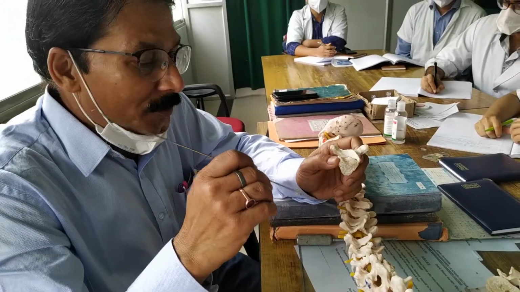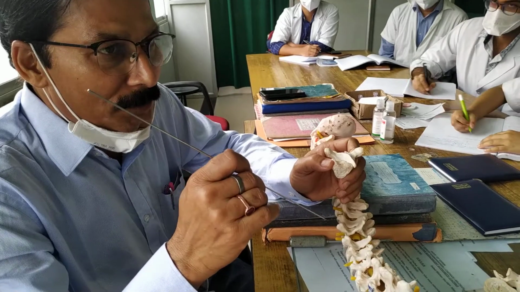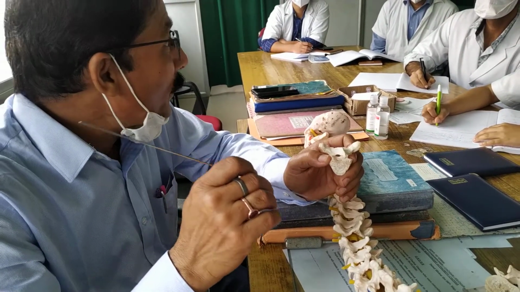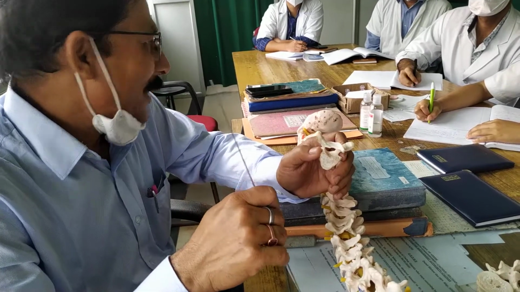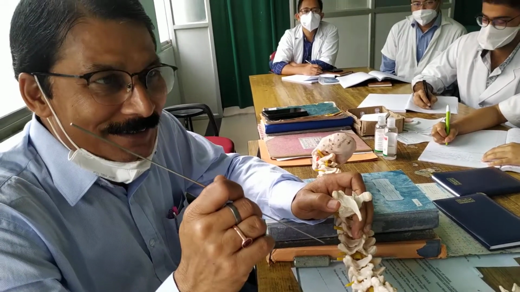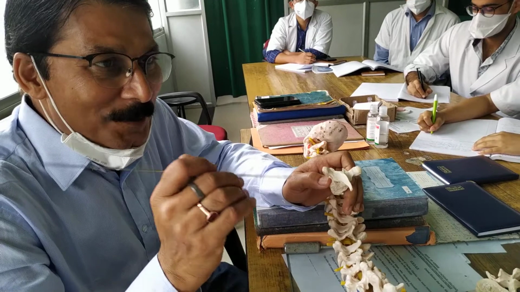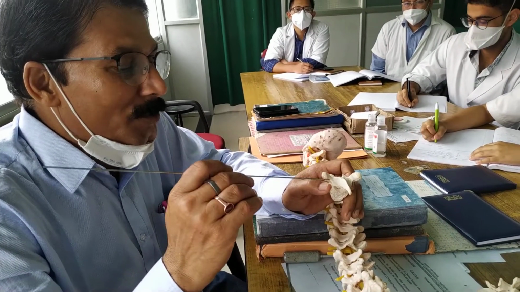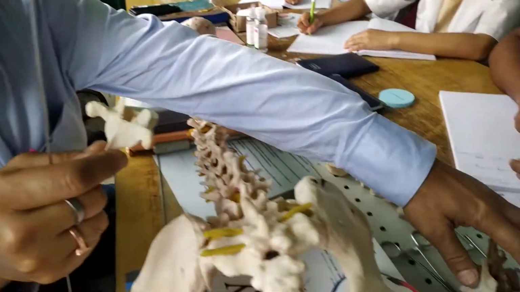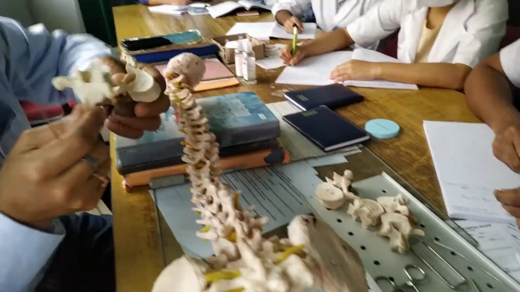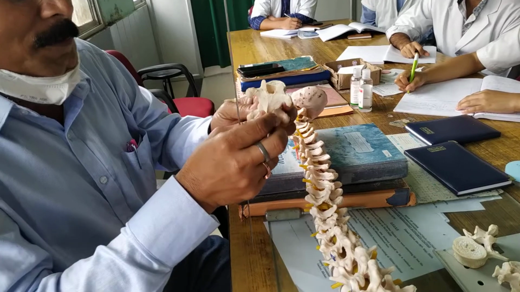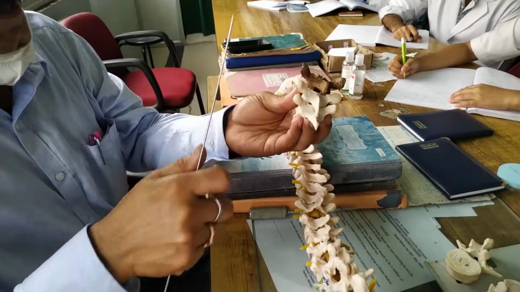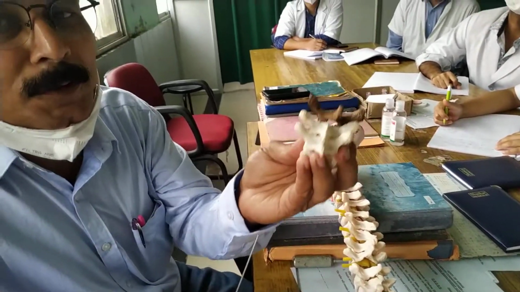Unlike in the thoracic area, this is a difficult situation, and you do not have a very prominent facet joint. Instead, it is a very smooth one, right? So it is not very easy to find out the facet joint in case of your thoracic vertebra. Why so? Because here one can find out the orientations of the different vertebrae here.